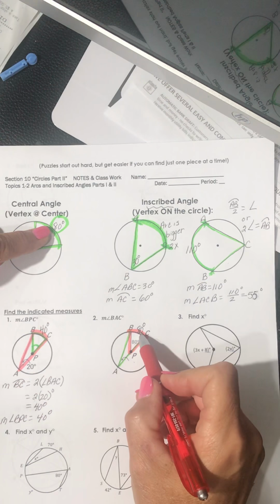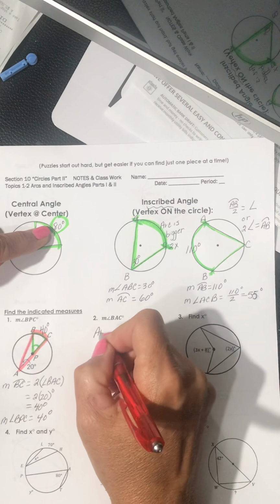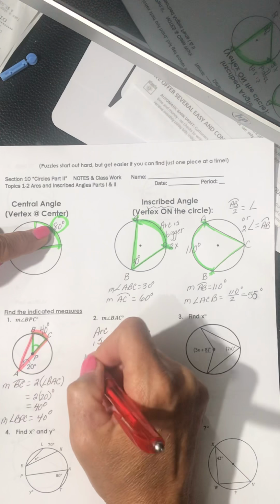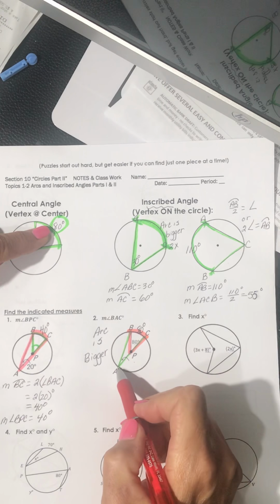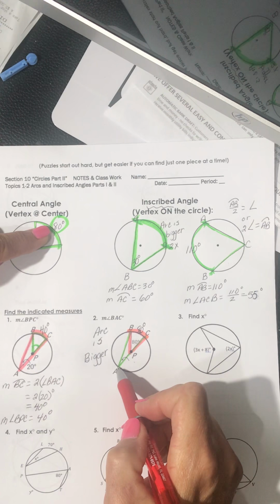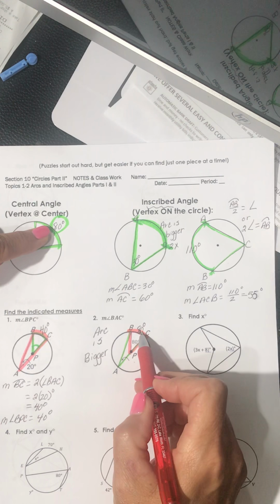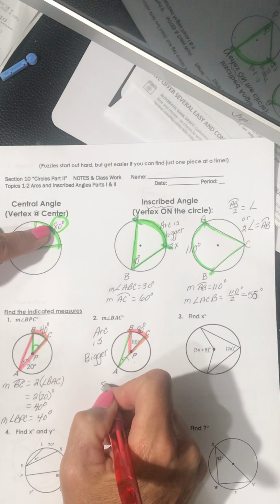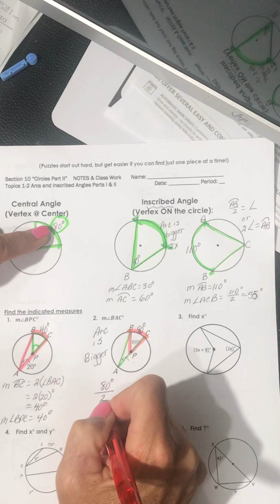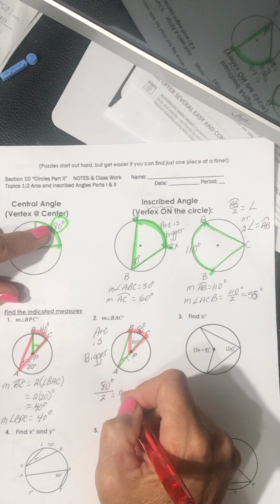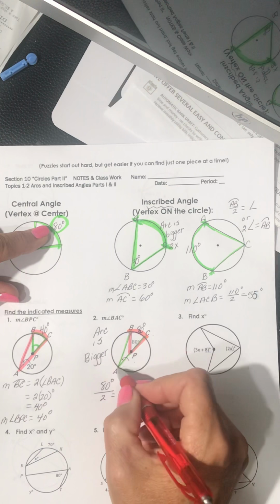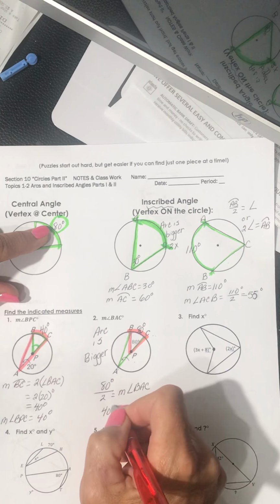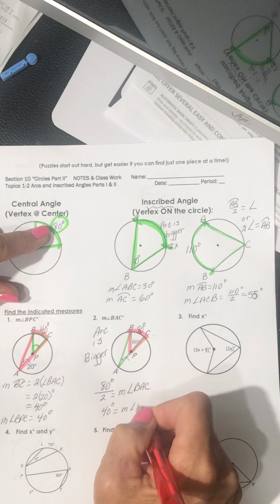And since the arc is bigger than the intercepted inscribed angle, then we can simply take the 80 degrees, divide it by 2, and we get the measure of angle BAC. BAC is simply 40 degrees.